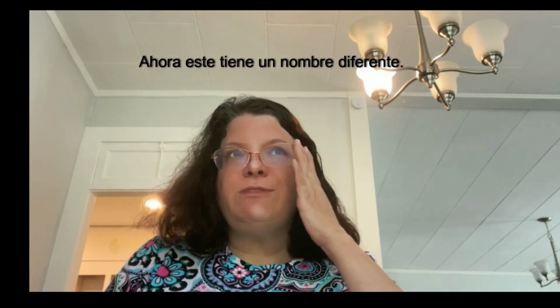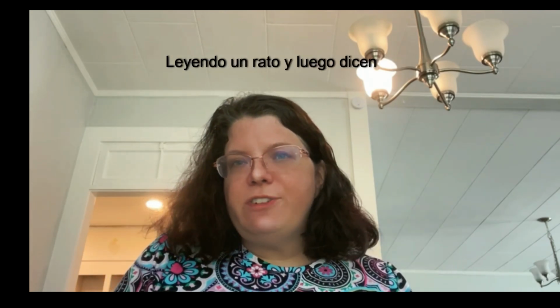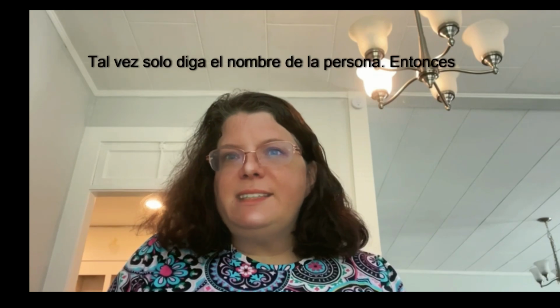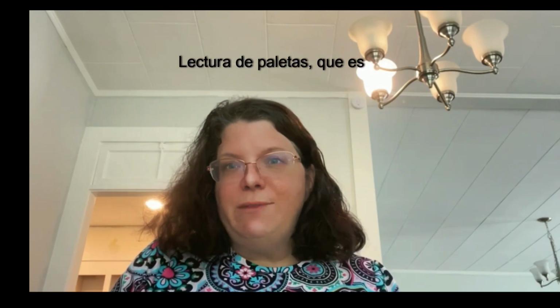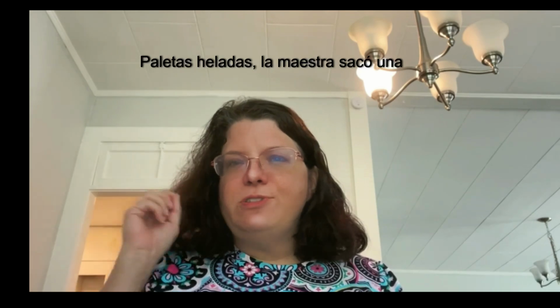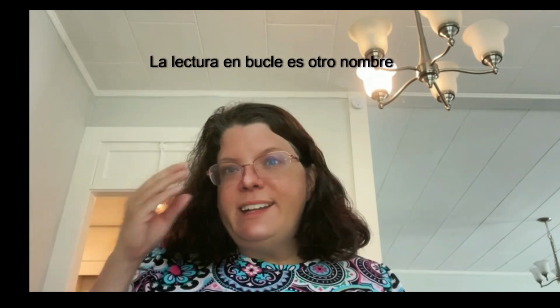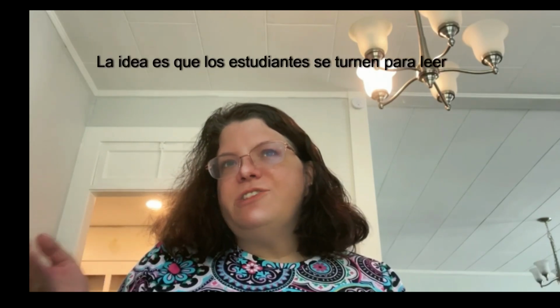Now, there are different names for this. There's popcorn reading, which is where someone reads for a little while, and then they say popcorn and the person's name. Or they might just say the person's name, and so someone else then reads in the class. There's popsicle reading, which is where the teacher has popsicles, and the teacher pulls one out and has a next student's name in it, and that student has to read. Round robin reading is another name that's a little bit older for this, but the whole idea is that students take turns reading in the class.